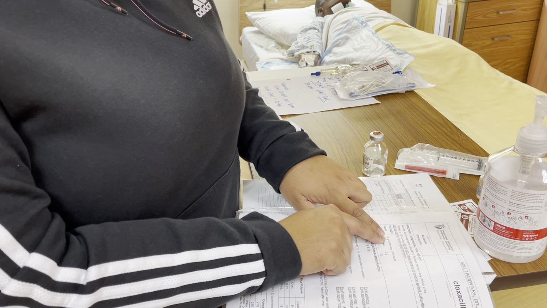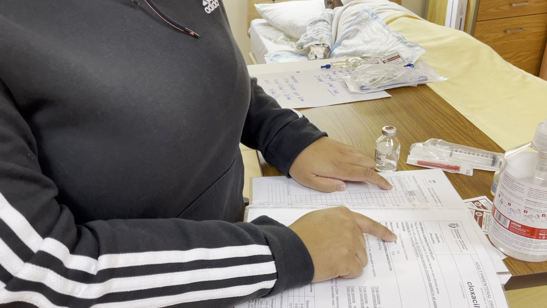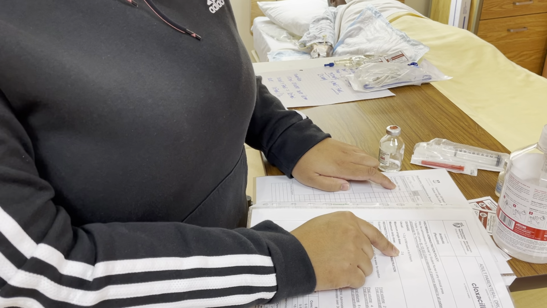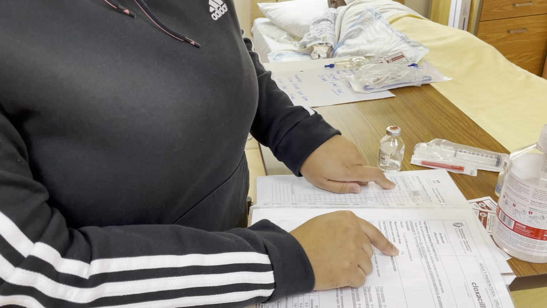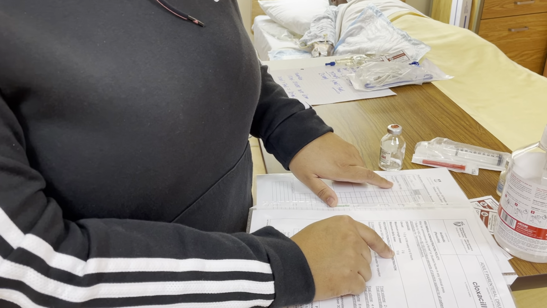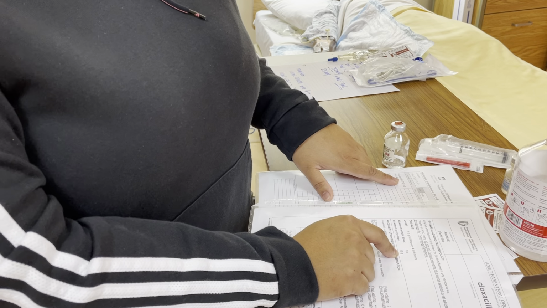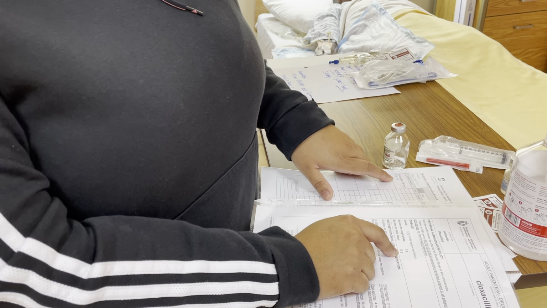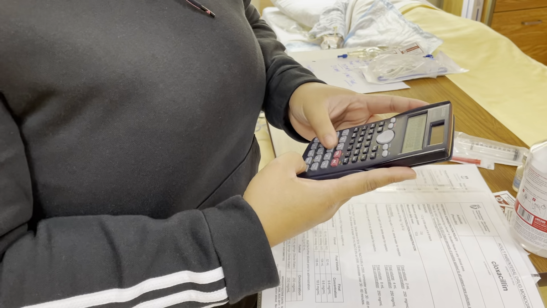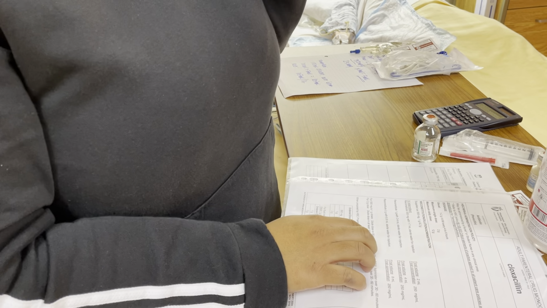So the usual is 1 to 2 gram, and the order was for 750 milligram. The maximum dose is 2 grams, so 750 is well below the maximum single dose. The maximum daily dose is 12 grams. This is every 4 hours, so 6 times in 24 hours. So 750 times 6, that's a total of 4.5 grams, which is under the 12 gram maximum daily dose.